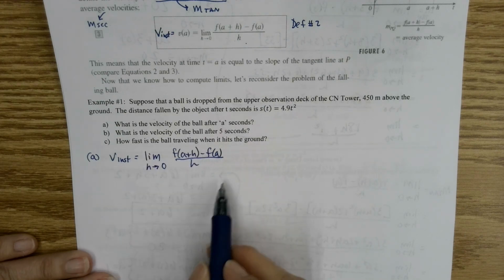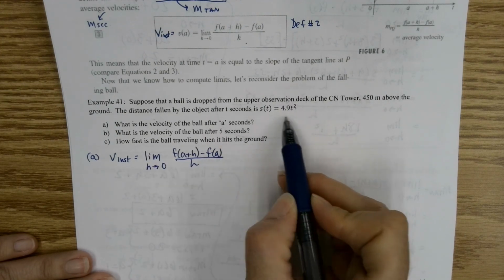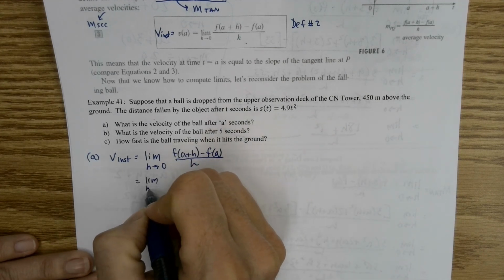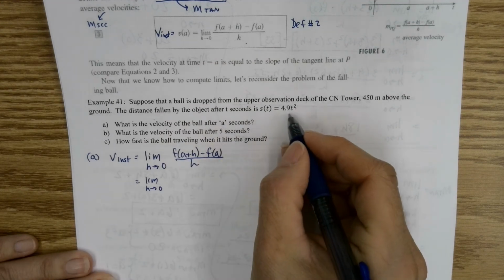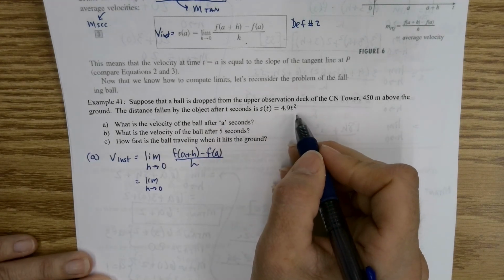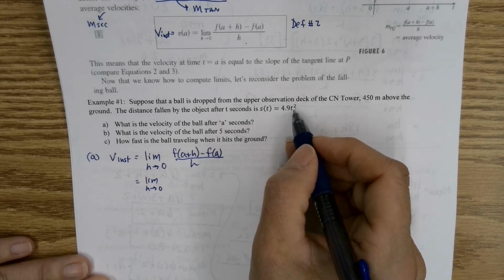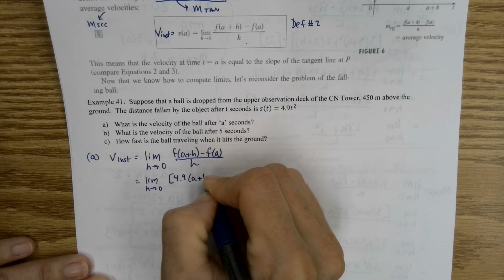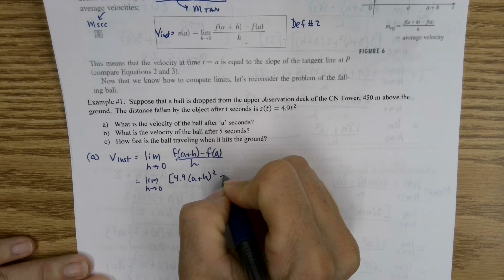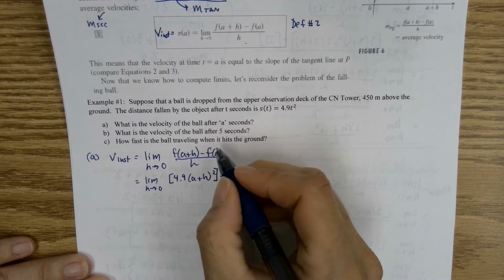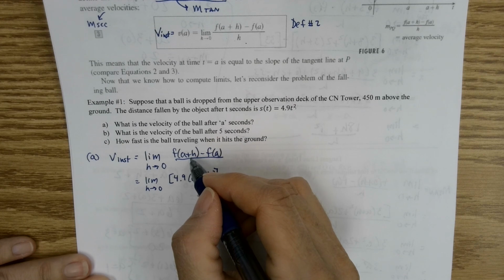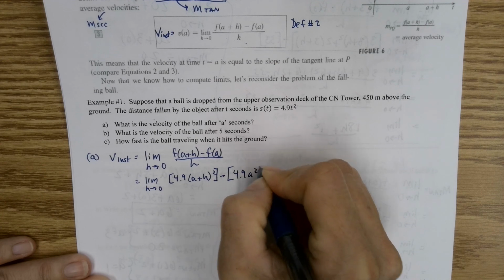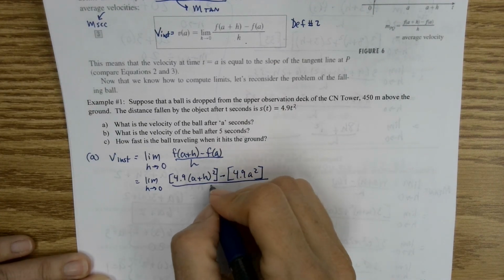And so I am going to now apply my actual formula. To find f of a plus h, I need to substitute a plus h into this position, or in this case, distance fallen formula. So on the front end, we're going to have 4.9 times a plus h quantity squared, minus, let me close that off. So this represents f of a plus h minus f of a. So I'm going to substitute a in here: 4.9a squared. And that is all over an h.